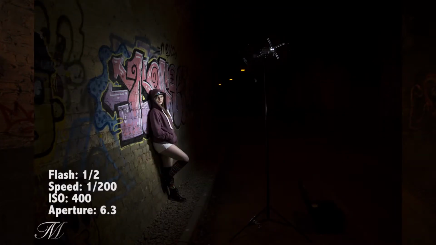What you can see here clearly, with the exception of the light from the ceiling, is that the only light Megan is lit up by is basically the softbox. So that's how we got the correct exposure, just by the softbox.